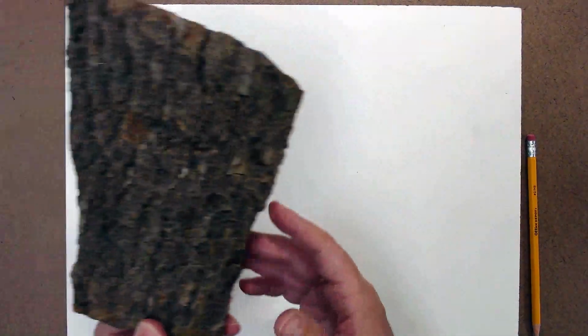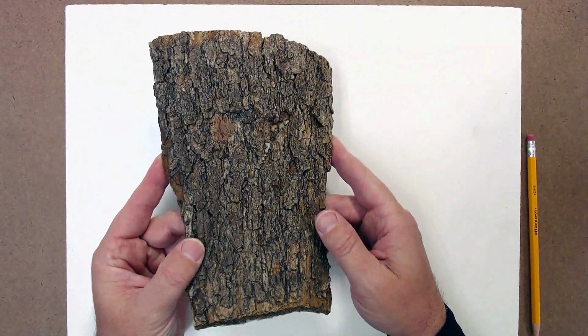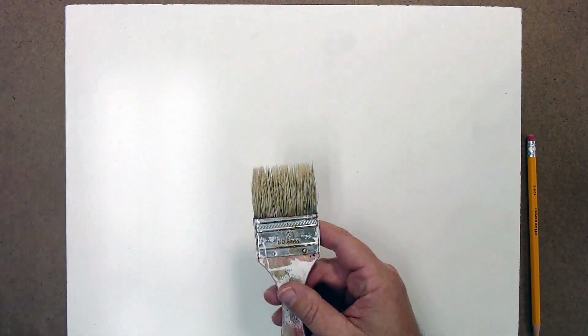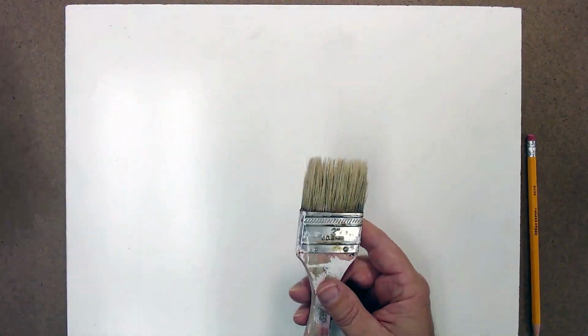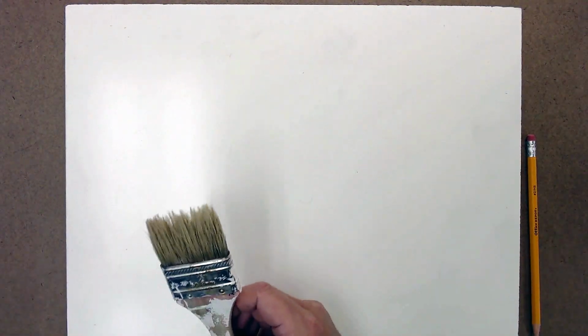You could have something that was, on the other hand, very rough, like super rough, like this tree bark right here, or this brush right here. We have carpeting, we've got rough cloth, all these different things, and just a million other textures out there.